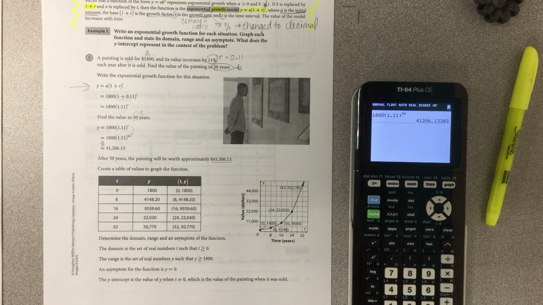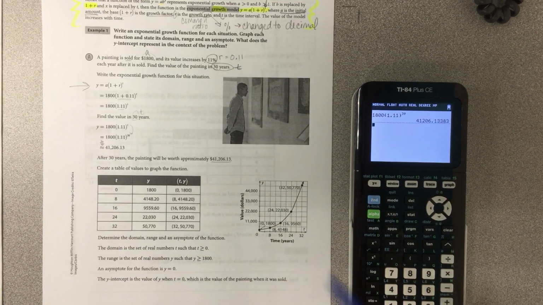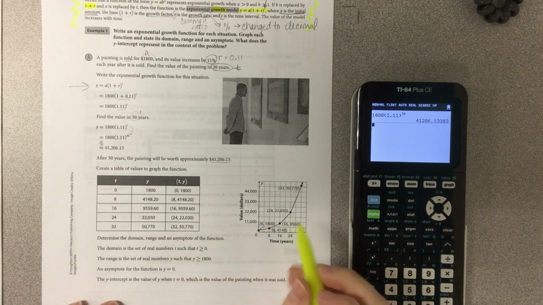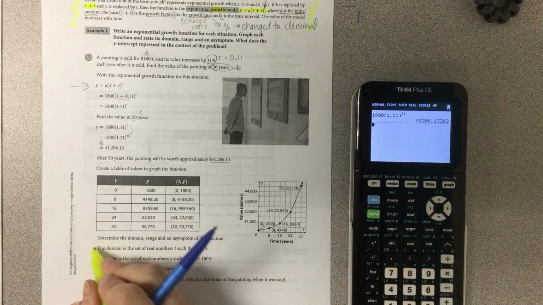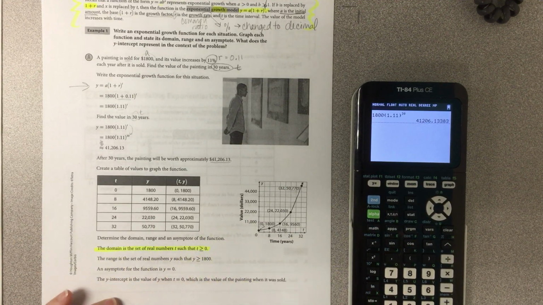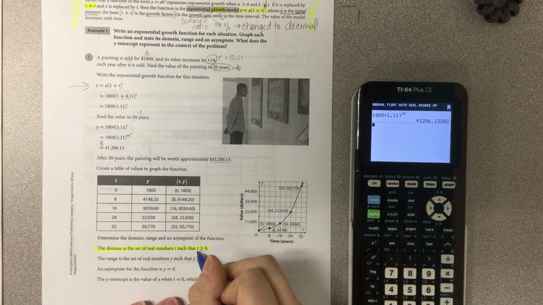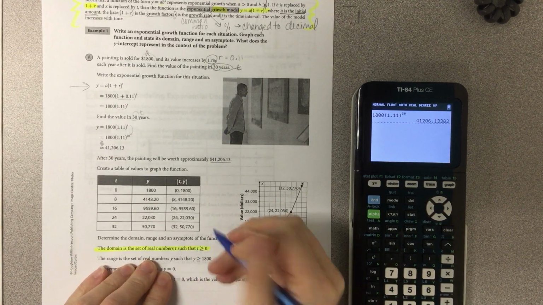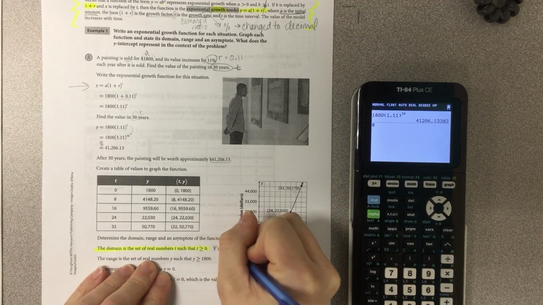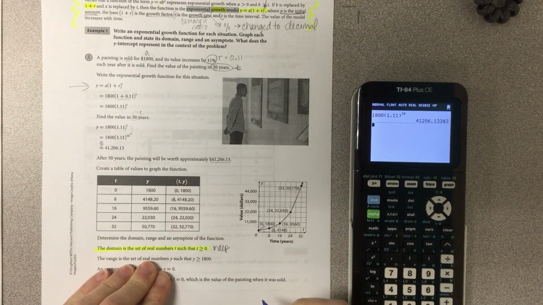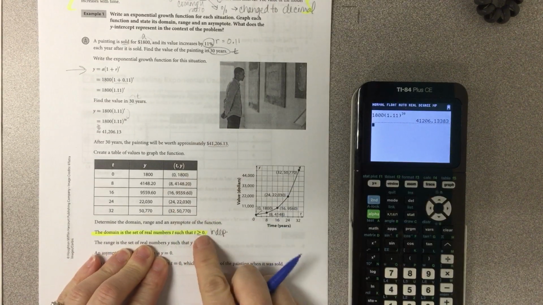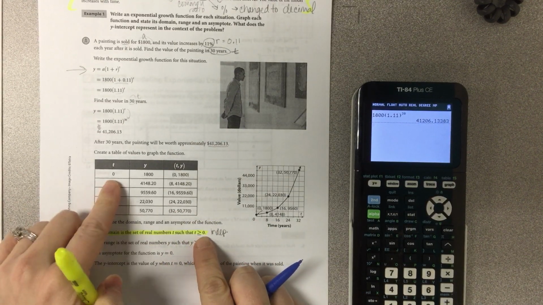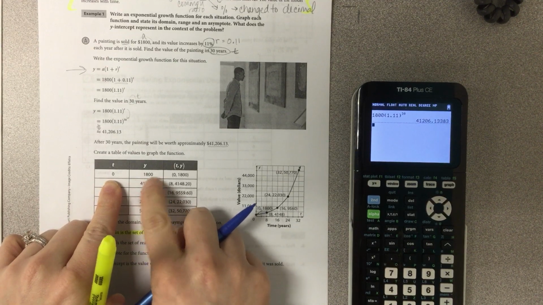Okay, so next, if I'm asked to determine the domain and range and asymptote of this function, the domain, the x values, would have to be all real numbers that are bigger than 0. Why? Well, we can't go back in time. So time, the t time is our independent variable, as usual, and we can't have time that's less than 0. We can't go back in time. So time has to be greater than or equal to 0. When time is equal to 0, like right here, that is when the painting was sold.